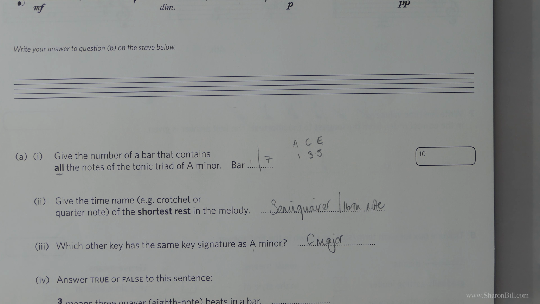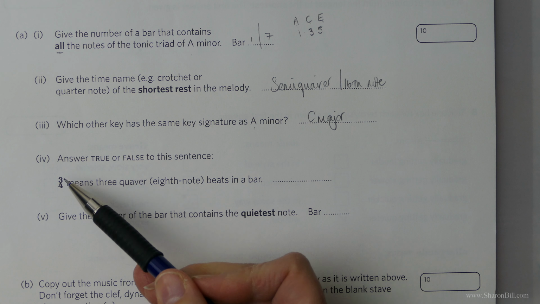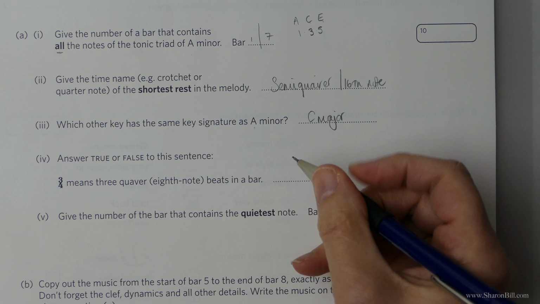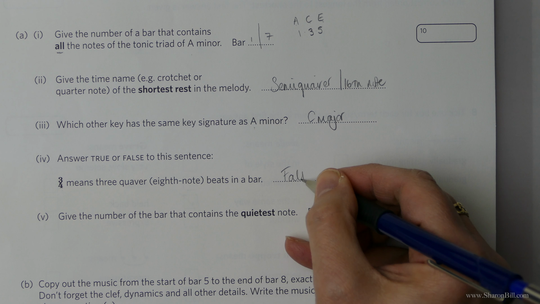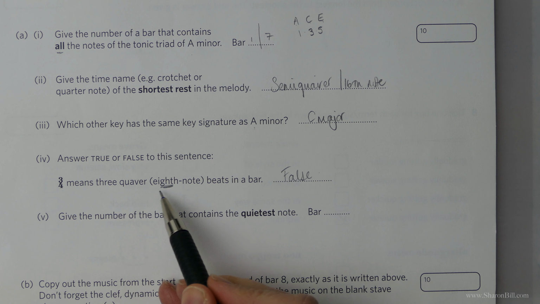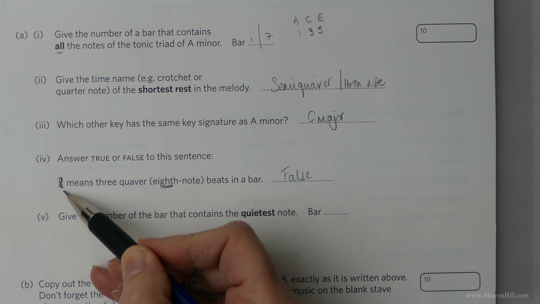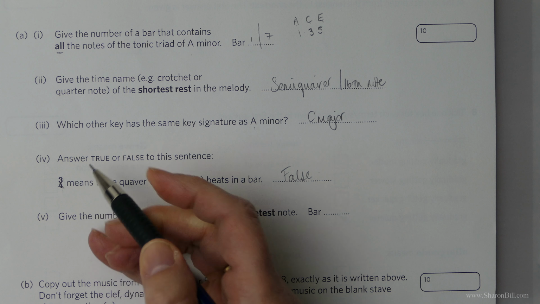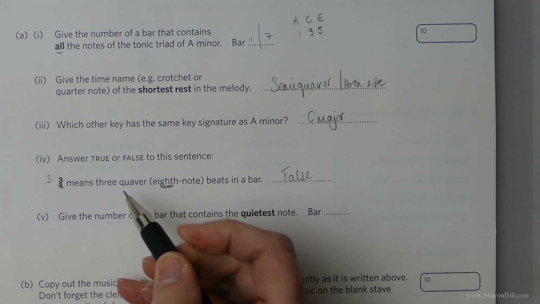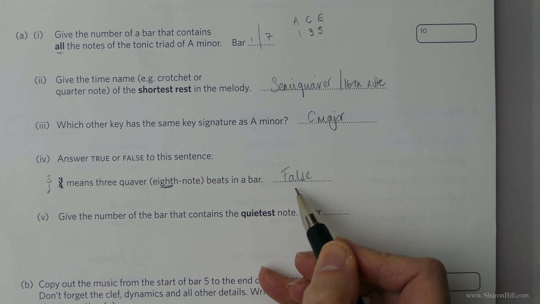Moving on. Is it true or is it false that 3/4 means 3 quaver or 8th note beats in a bar? Well, that is false. Here's the clue. 3/8 notes, whereas that says 3/4 notes. Think of your fraction first of all. It looks like 3/4. There are 3 beats in a bar, but the beats are not 8th notes, they are quarter notes or crotchets, and so that statement is false.